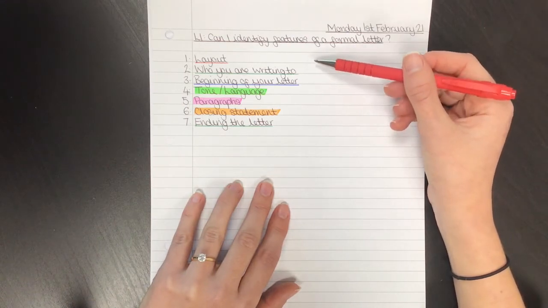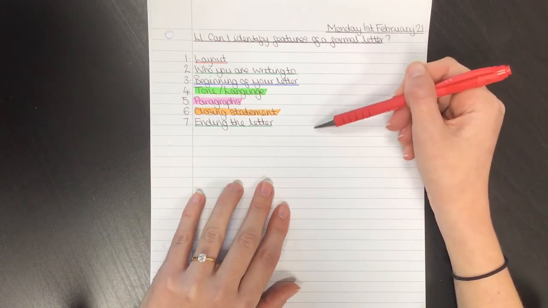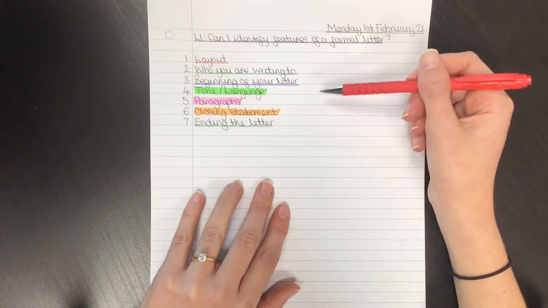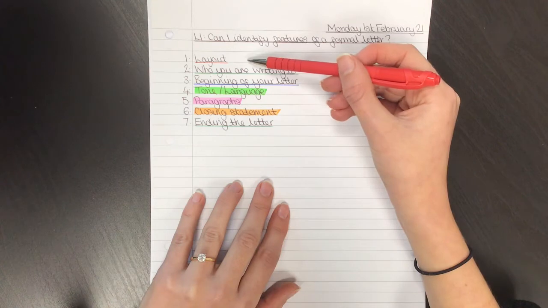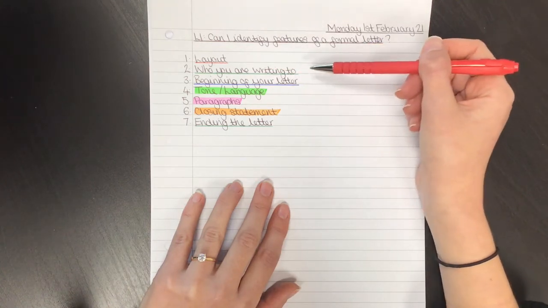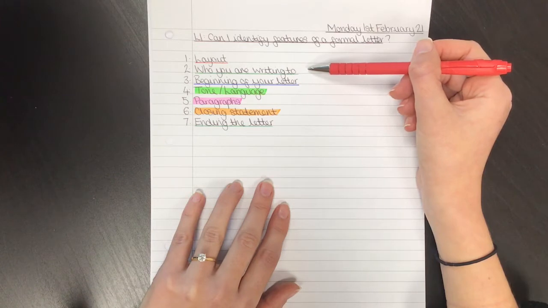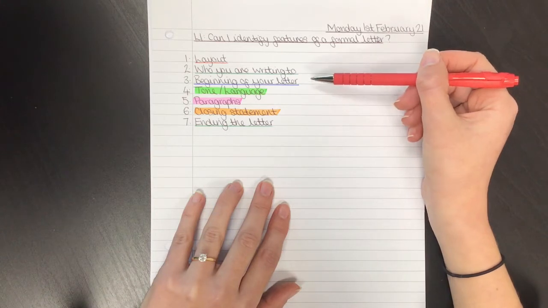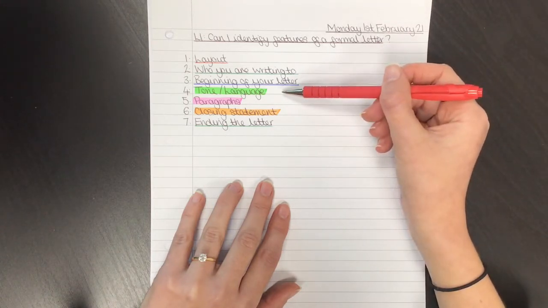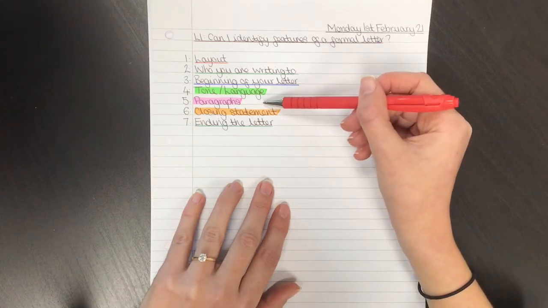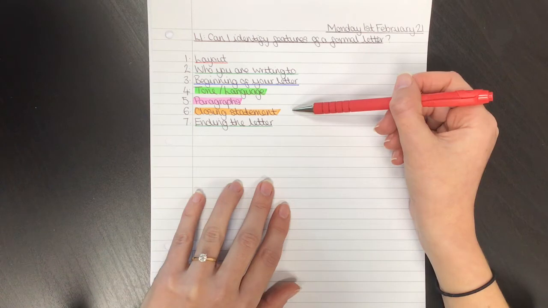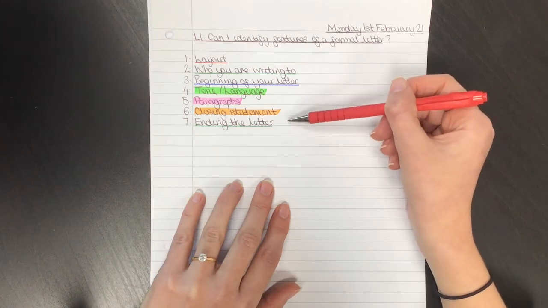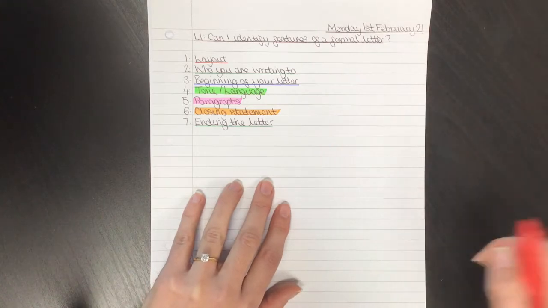So I've got my kind of checklist here of the key features that we're going to be looking at today. Okay, so we're going to be looking at the layout of a formal letter. We're going to be looking at who we are writing to, and how we write that. We're going to be looking at how to begin a formal letter. We're going to be looking at the tone and the language that we use in formal letter writing. We're going to be looking at paragraphs, how to split our letter up into paragraphs. We're going to be looking at the closing statement, how to write a closing statement, and also how we end a formal letter.